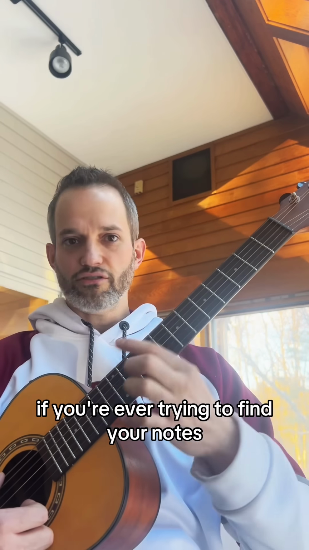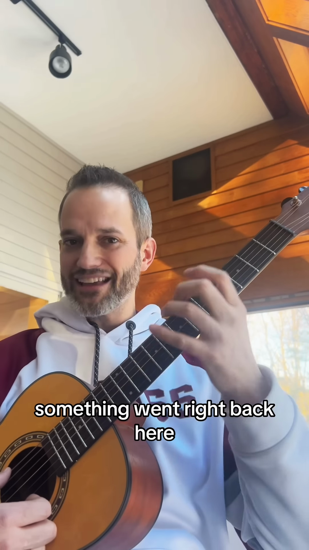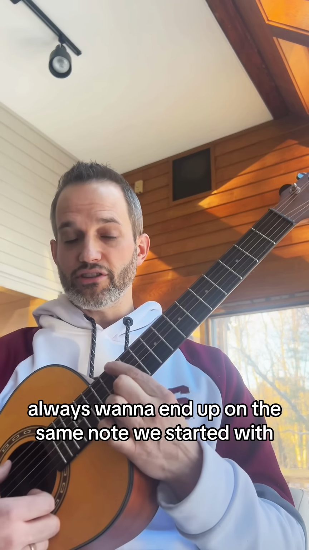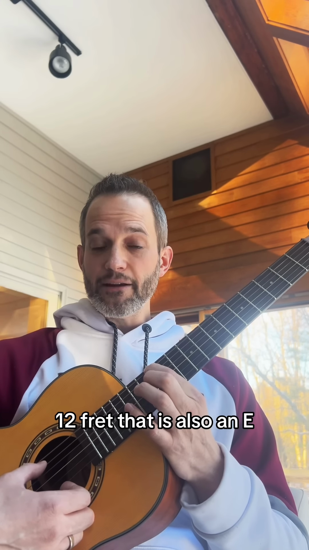If you're ever trying to find your notes or you're counting up like I just did and you end up not on an E there, something went awry back here, just check it again, try one more time. We always want to end up on the same note we started with. So double dotted fret, 12th fret, that is also an E.